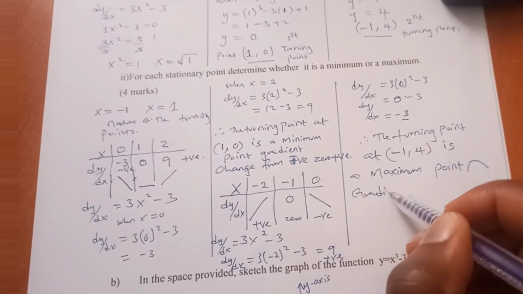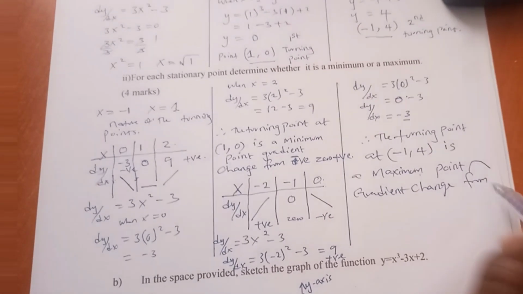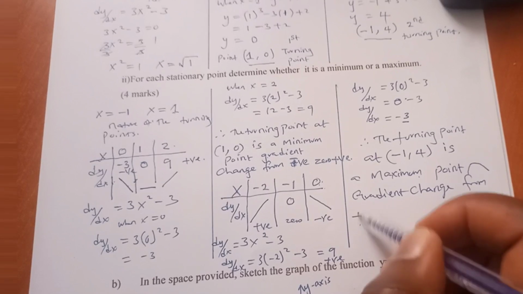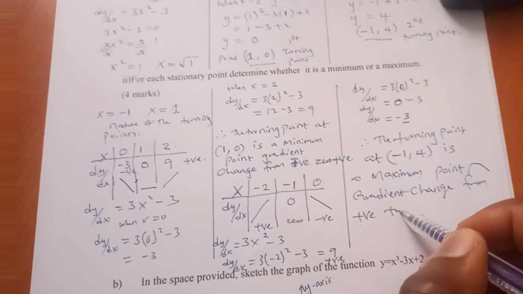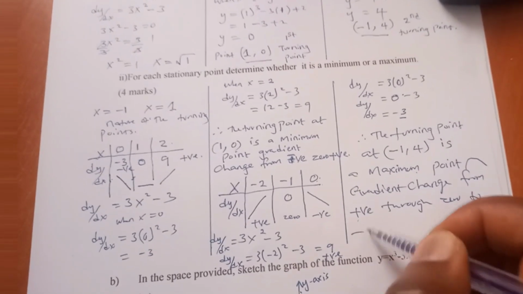And that is its shape, and the gradient changes from positive through 0 to negative. And that question stands answered.